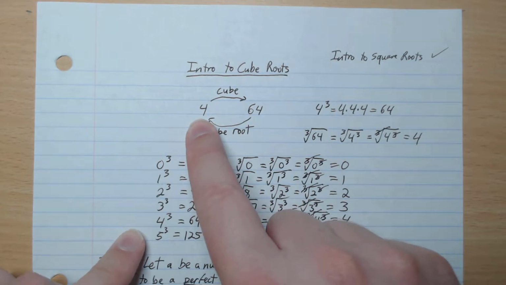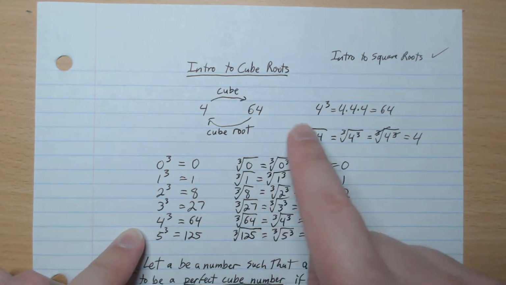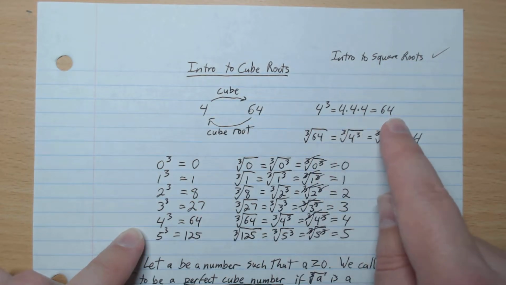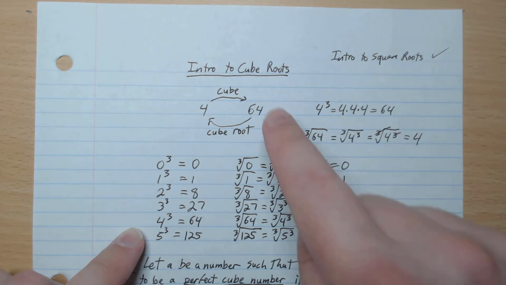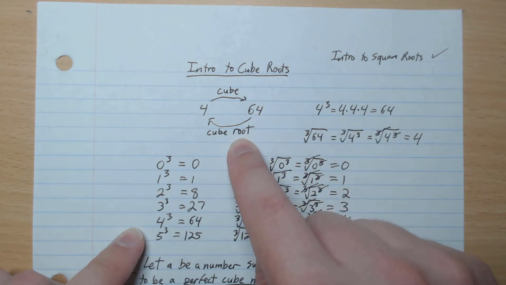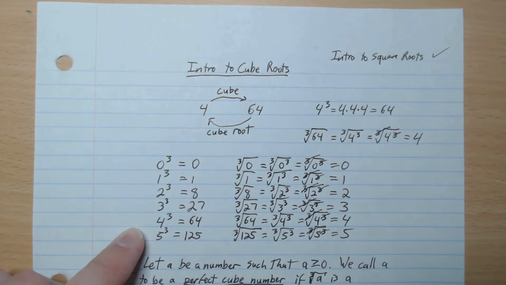So 4 cubed brings us to 64. 4 cubed is 4 times 4 times 4, right? That's what it means. And 64, if we do the cube root, it brings us back to the 4. So the cube root is an inverse to the cube.